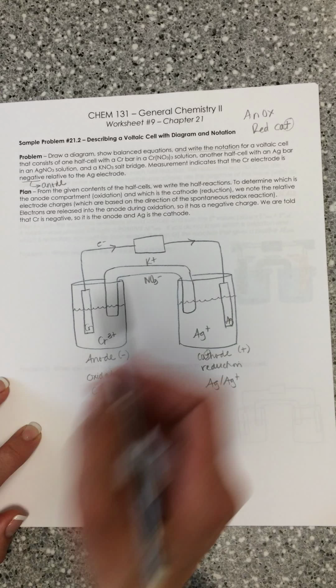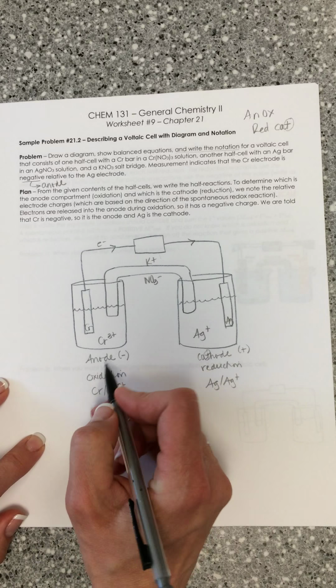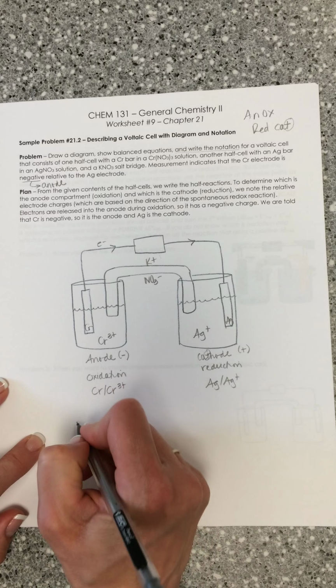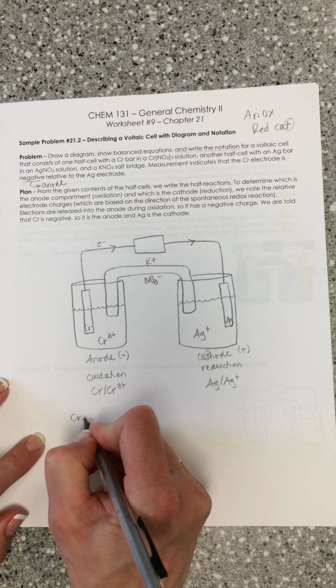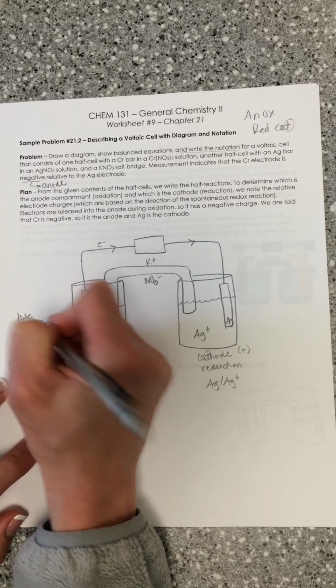But we need to write balanced equations for what happens in each half cell. The anode is where oxidation occurs, which tells me this is the reaction that occurs. Our chromium electrode is going to be breaking down and losing mass because we're generating chromium ions in solution. So we're going to see an increase in the chromium ion concentration, and this electrode is going to lose mass.